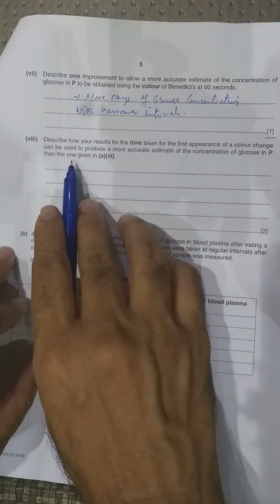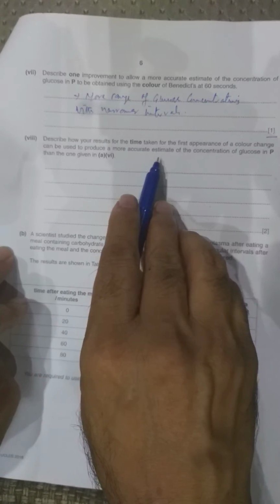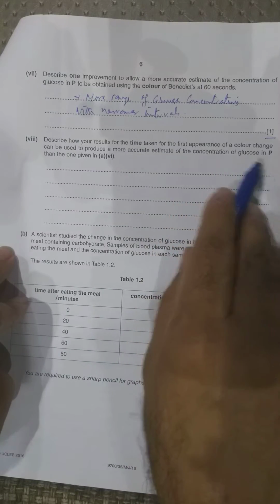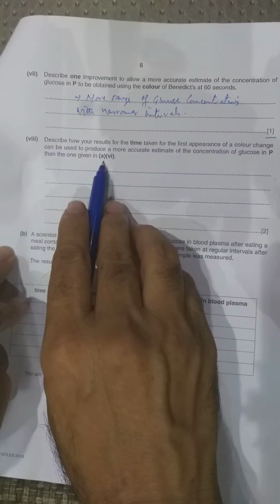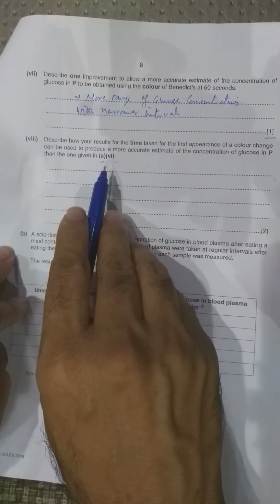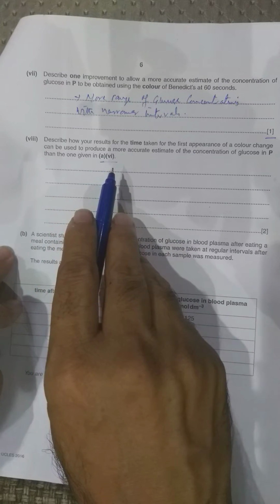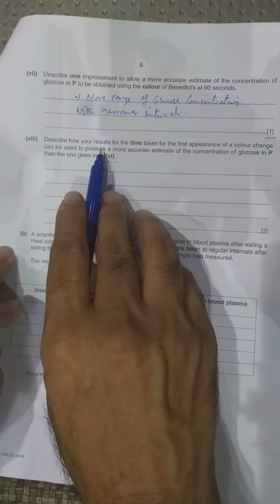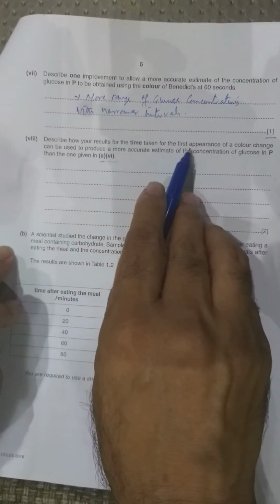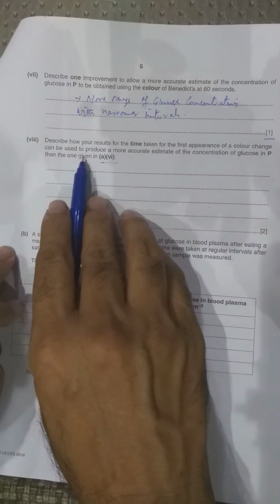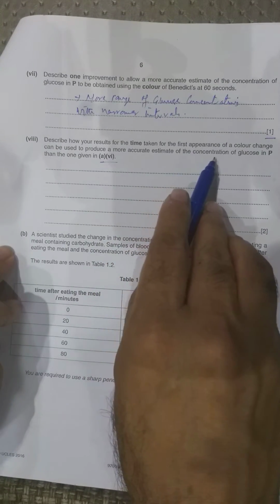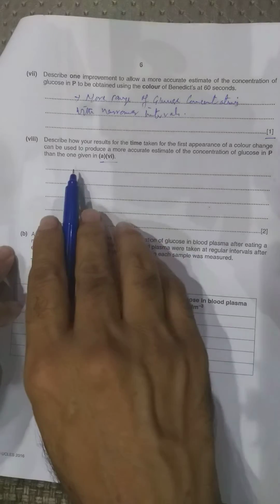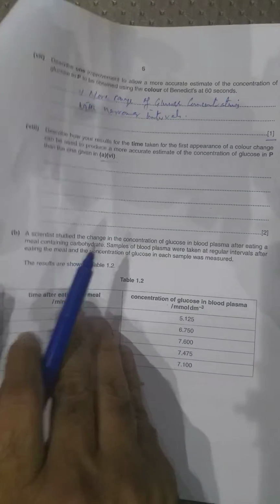Okay. Describe how your results for the time taken for the first appearance of color change can be used to provide a more accurate estimate of the concentration of glucose in P than the one given in A4. What is A4?